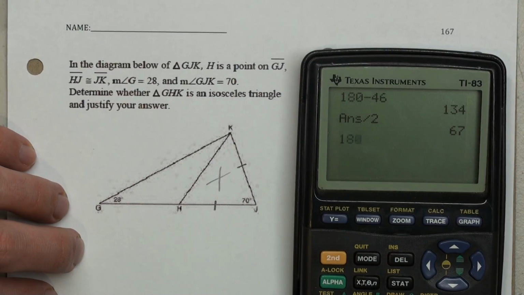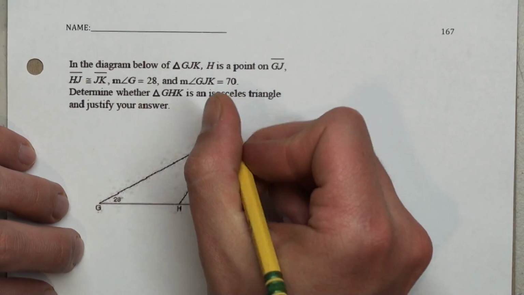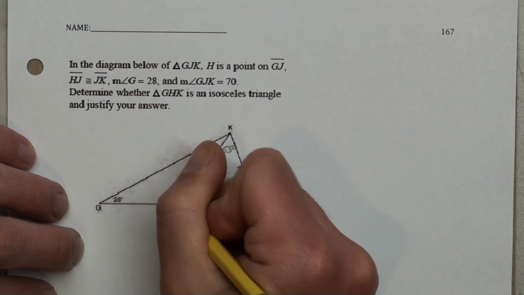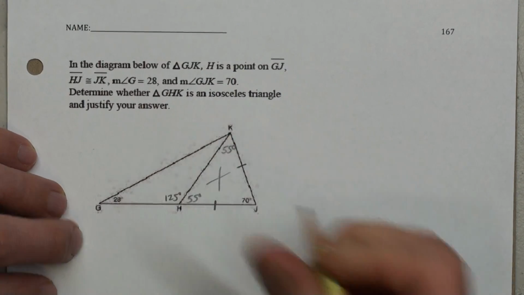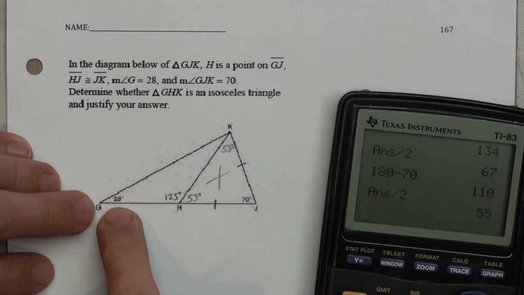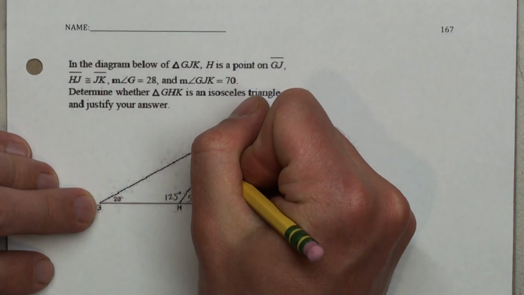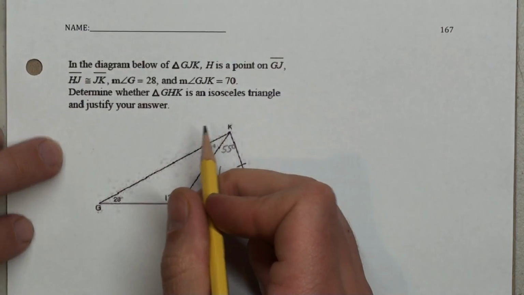So 180 minus 70 divided by 2 is 55. This is 125. And this guy's 28, so now I can figure out that one. 180 minus 125 minus 28 is 27. So I figured out everything I need to know.